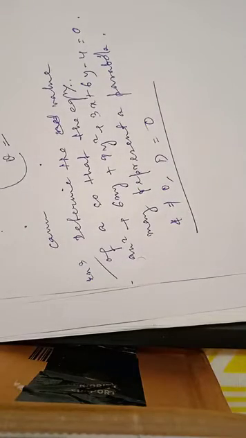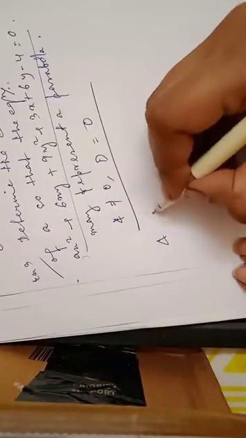Okay, so what is the condition for being a parabola? The condition is delta must be not equal to 0 and d must be equal to 0. So we can easily get the six constants from that equation by comparing it with the general equation of second degree. Then we have to calculate the value of delta. At first compute the value of all those six constants.